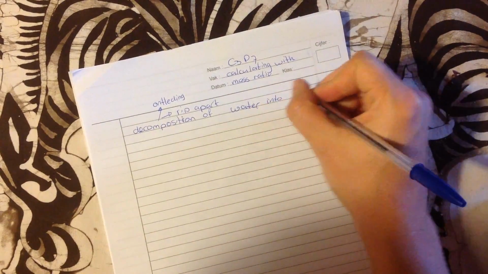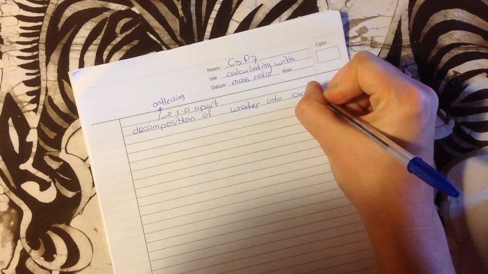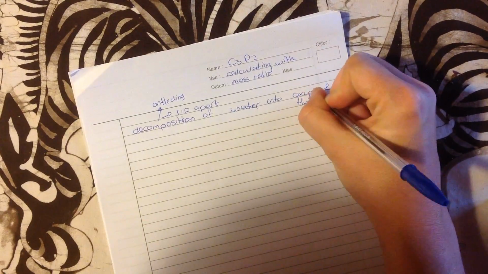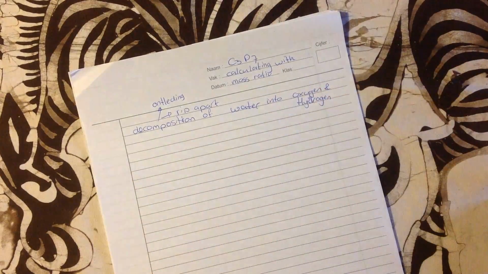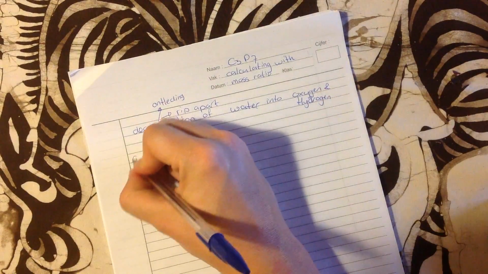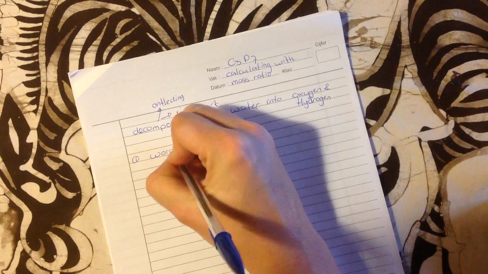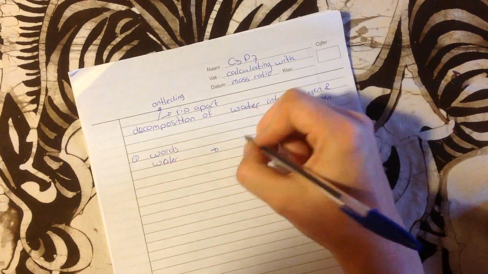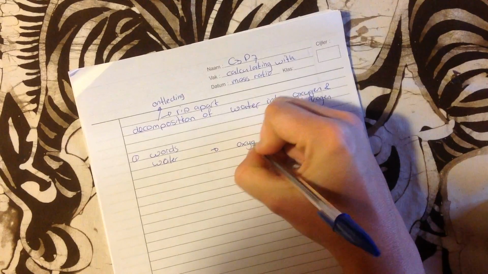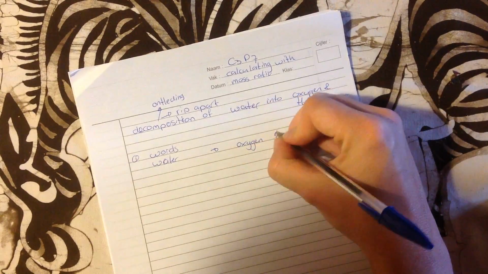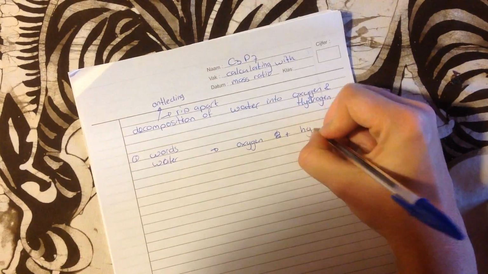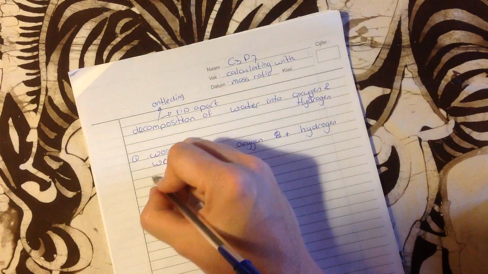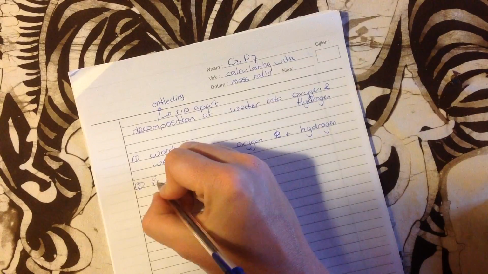Into oxygen and hydrogen. Well, first write down in words. Water makes oxygen plus hydrogen. Then formulas.